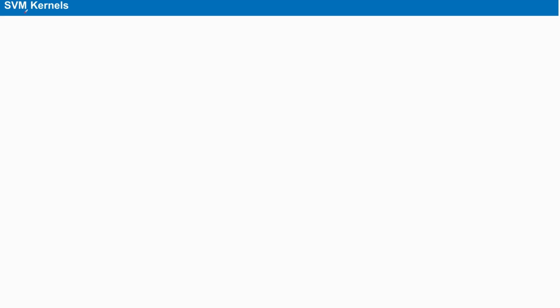Inside the SVM kernels, the hypothesis looks like this: h of theta x is equal to theta 0 plus theta 1 f1 plus theta 2 f2. Whatever the SVM kernels are, they try to find these f1 and f2, similarity kind of features.